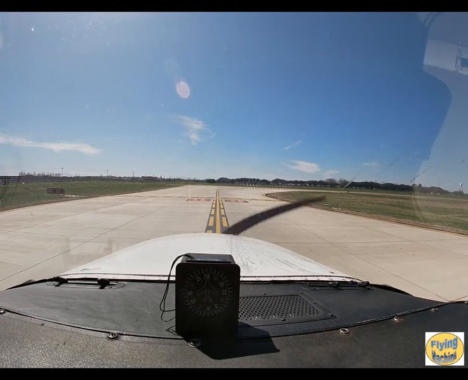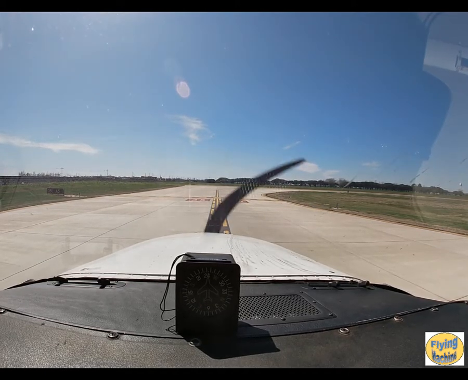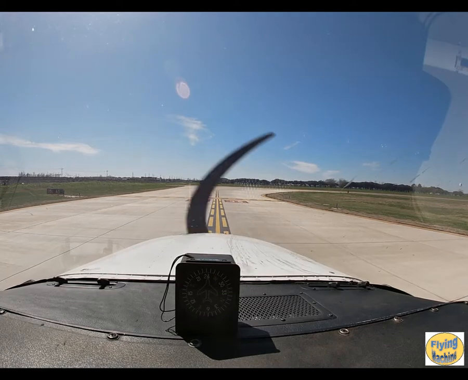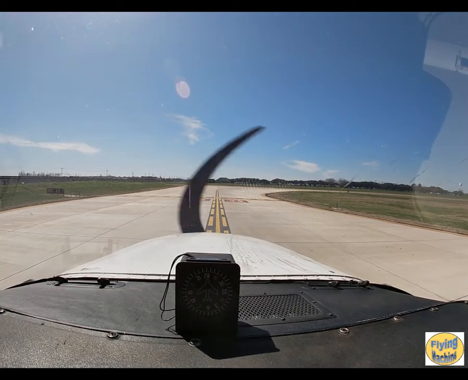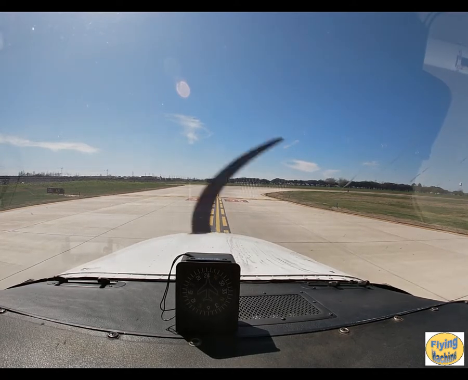Okay, now you can contact the tower. 11865. Sugar Land Tower, Cessna 172 Charlie Yankee is holding short, runway 35, ready for departure.